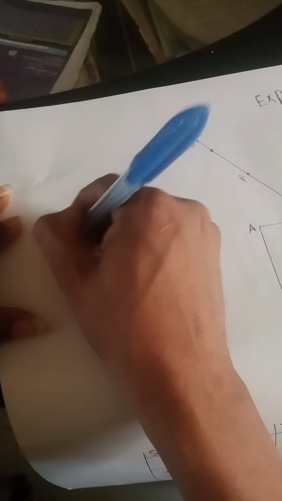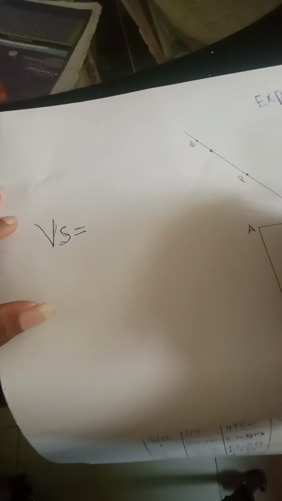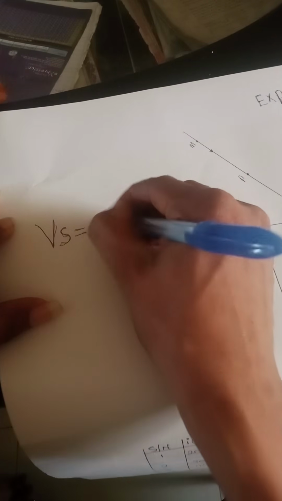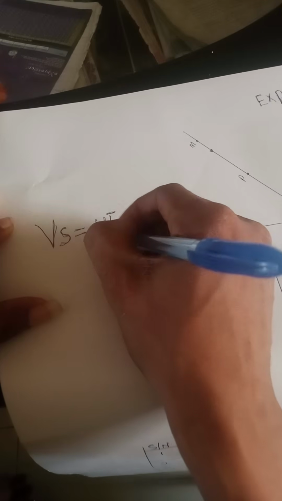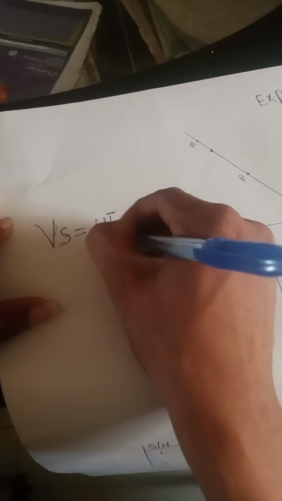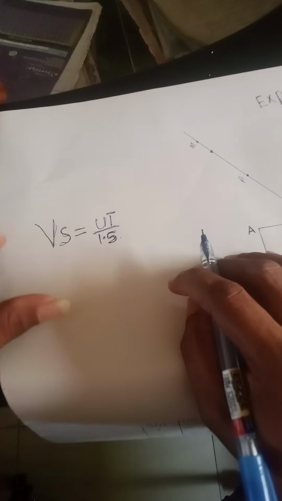So I'm going to show you a particular shortcut for getting my Vx. So I will use this formula that my Vx is equal to, this is the formula we use, Vx is equal to my ut divided by 1.5. This 1.5 is the refractive index of the glass.